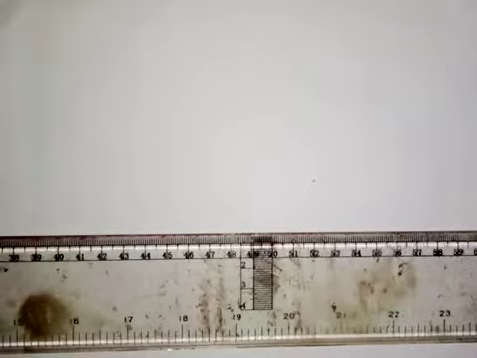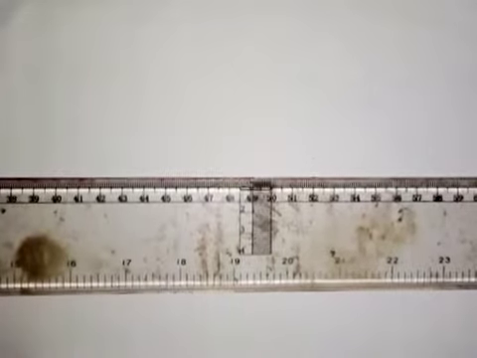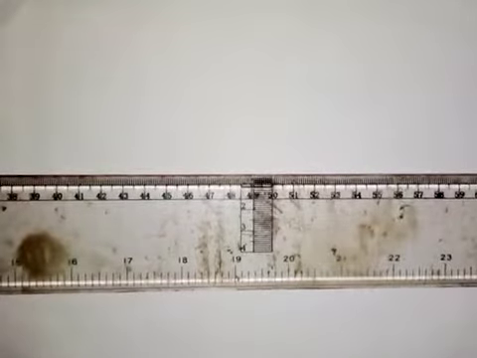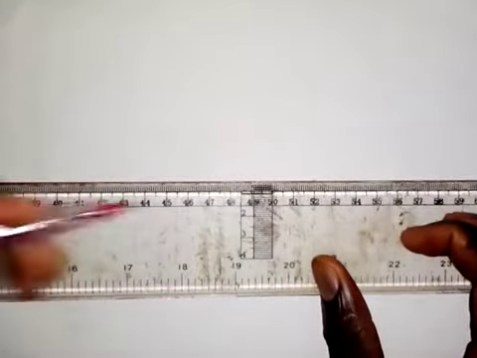Here we will still be using 120 millimeters as the major axis and 80 millimeters as the minor axis. So we are using the rectangle method. What we need to do first is to construct the rectangle.